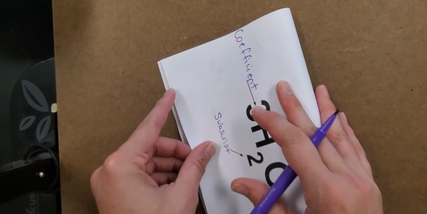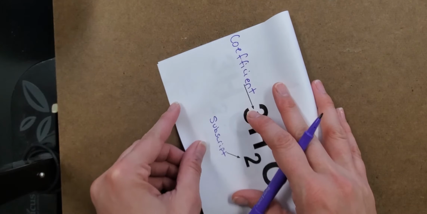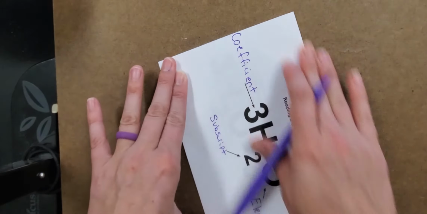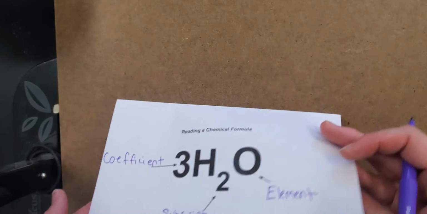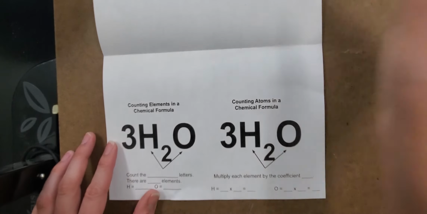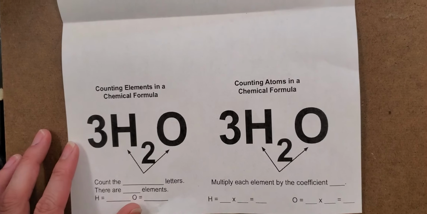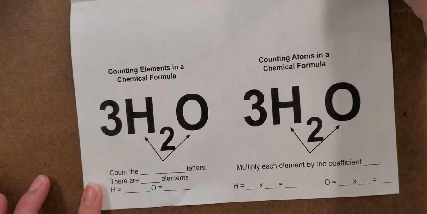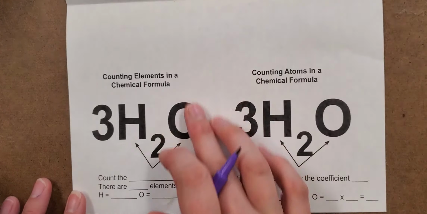All right, so you will fold this. If you want to fold it now, you can, or if you want to fold it when we're all done, that's up to you. Okay, and then when we open it up, we're going to work through a little bit of this. I'm going to see if I can zoom in a bit. Okay. All right, so counting elements in a chemical formula.